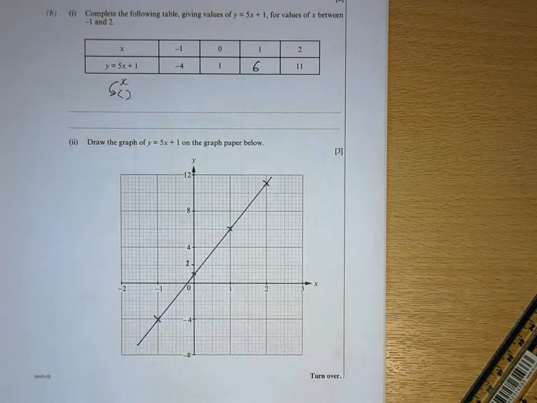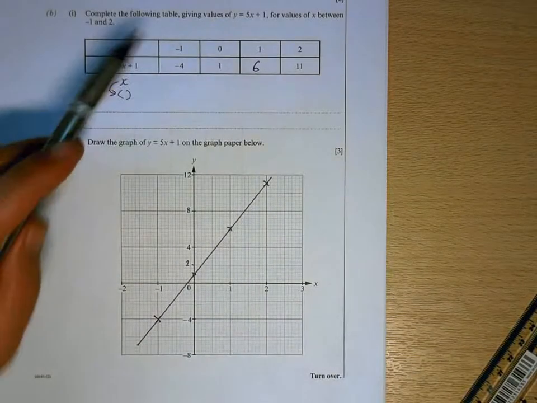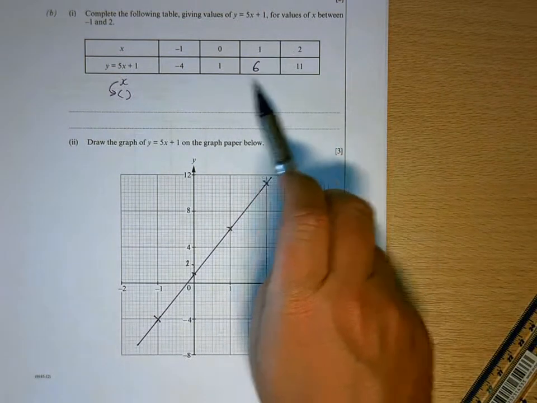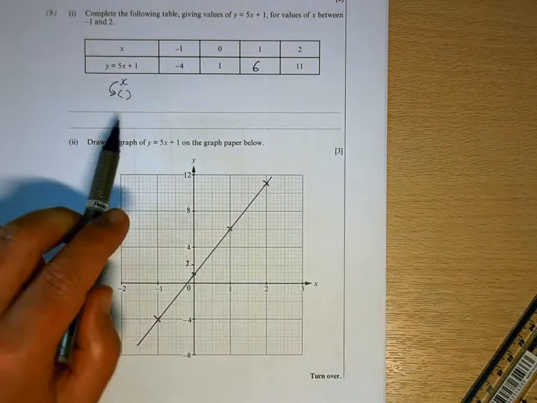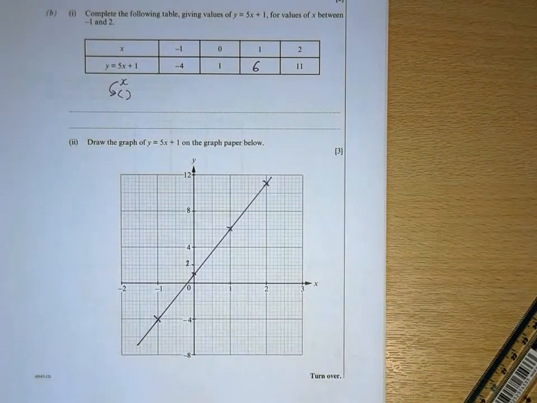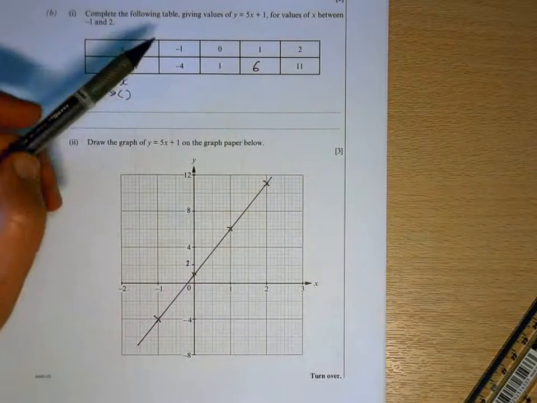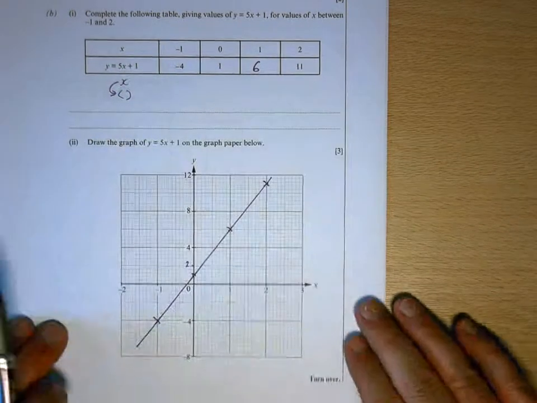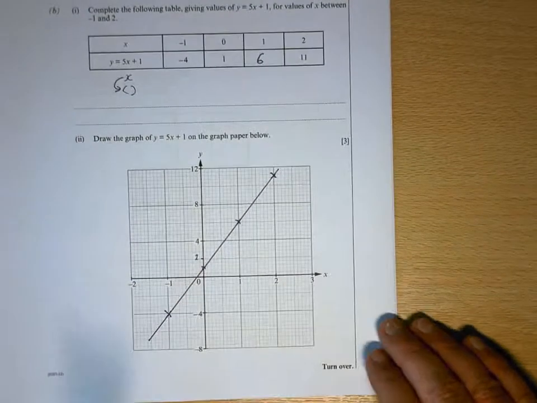Okay. The questions that we practiced in class with this tended to be curves, and the equation that we'd be working out the line for there would be squares. So you may want to go back to the topic section and have a go at some of those trickier ones. That's one of the more straightforward ones I've come across.